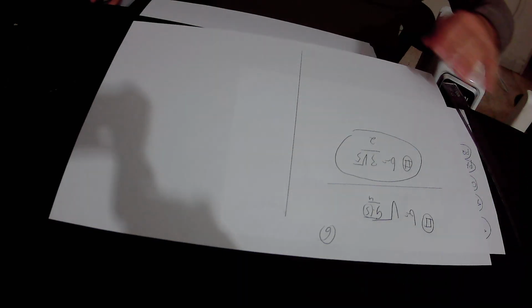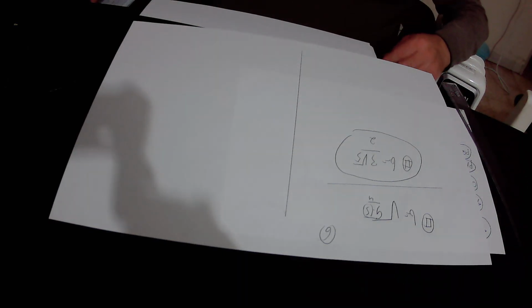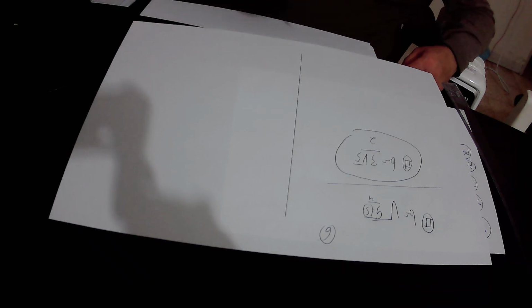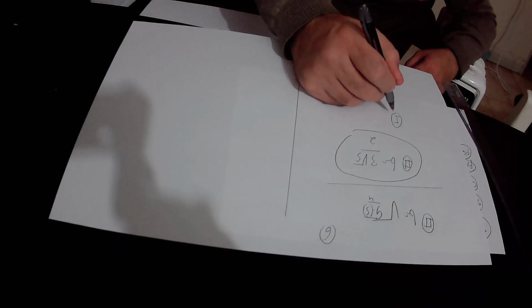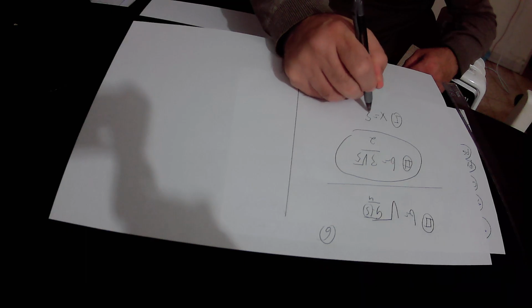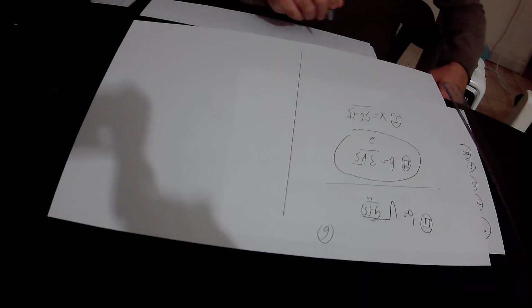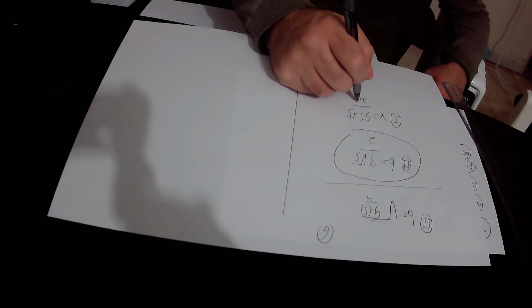Well, according to equation number 1, we have already found out that x equals (5b plus 5) over 2 times square root of 5.